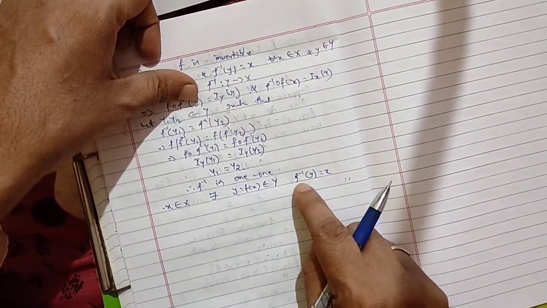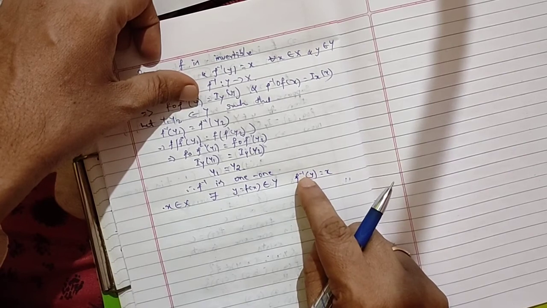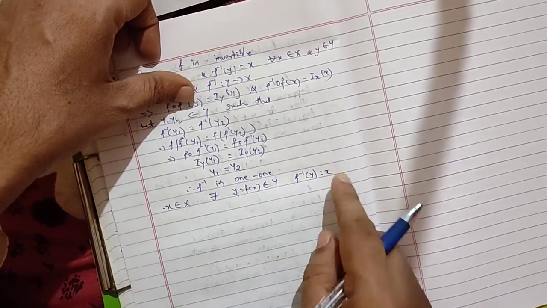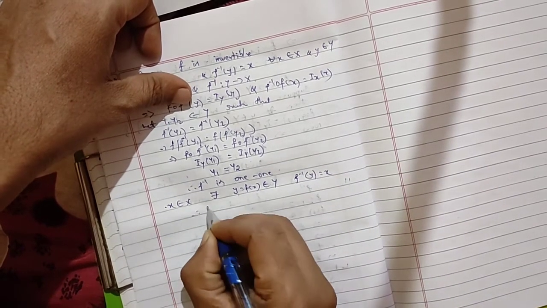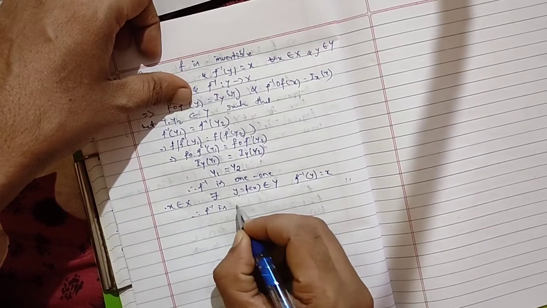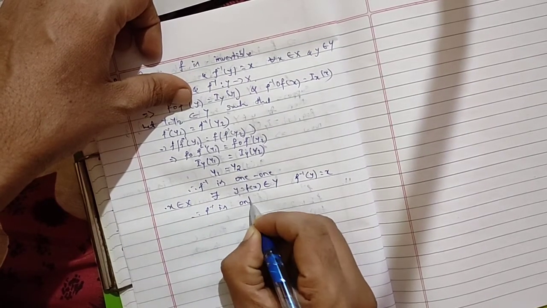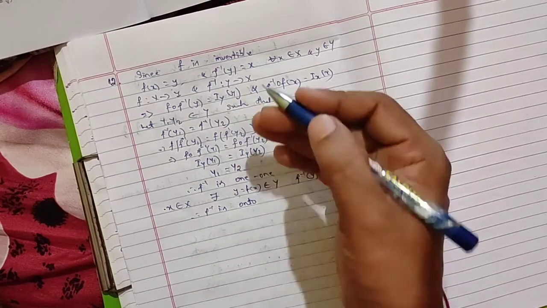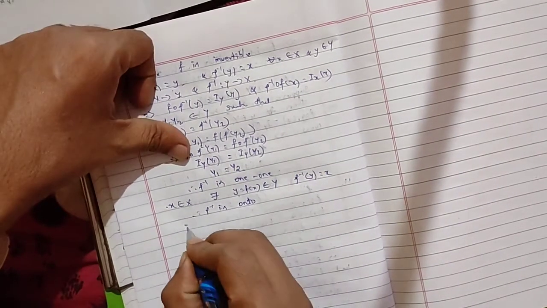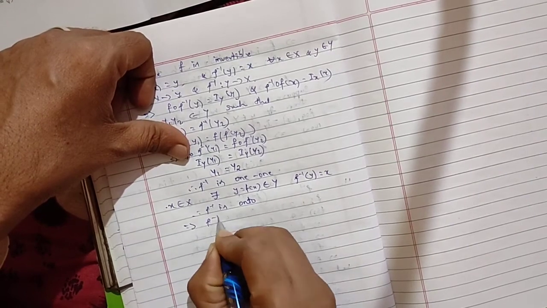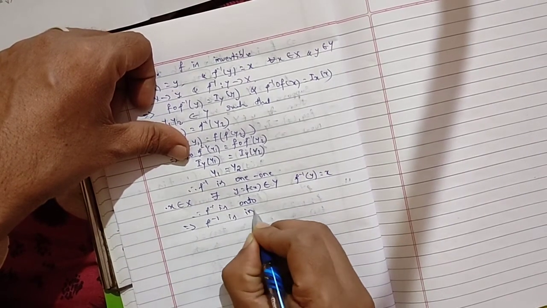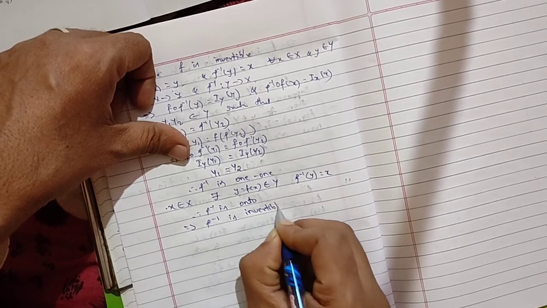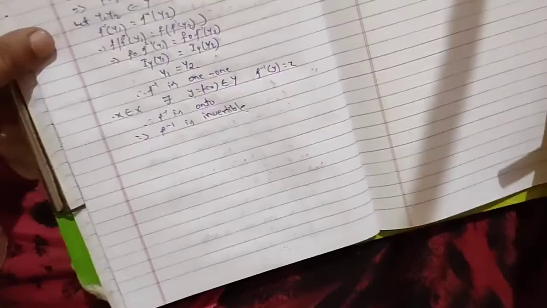That implies y = f(f inverse of y) = x. Same thing. Therefore f inverse is also onto. So f inverse is both one-one and onto. Therefore, we can write that f inverse is invertible, and we can consider it.